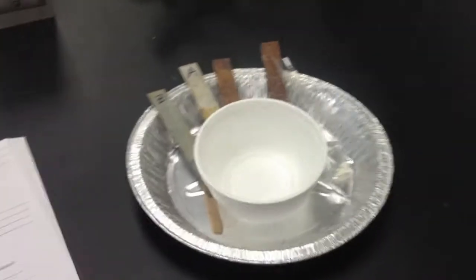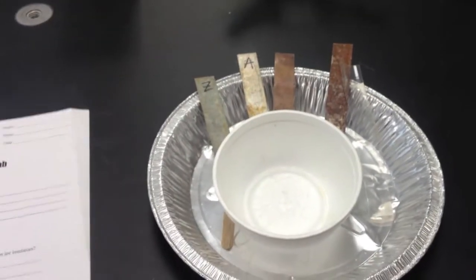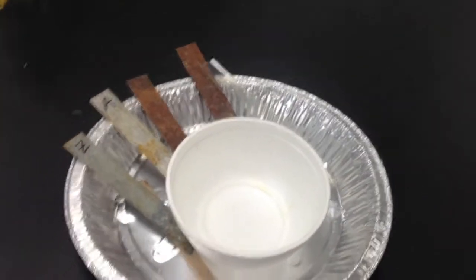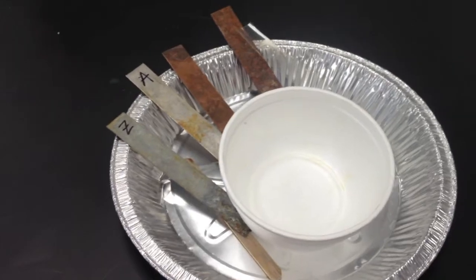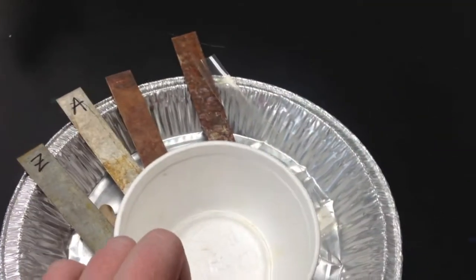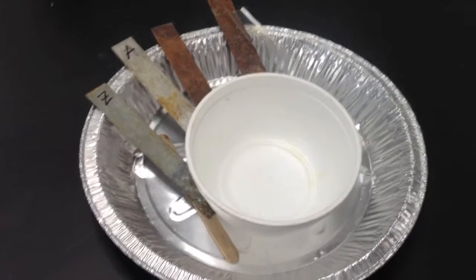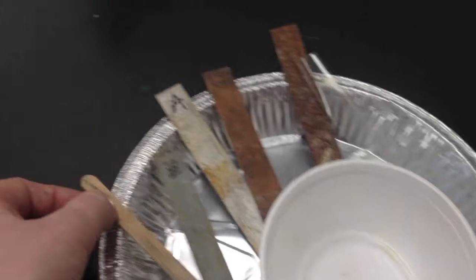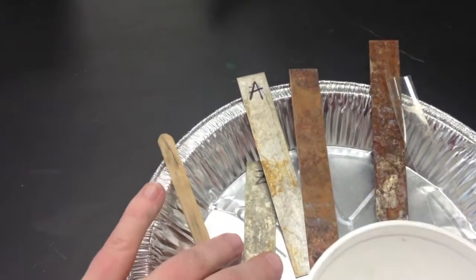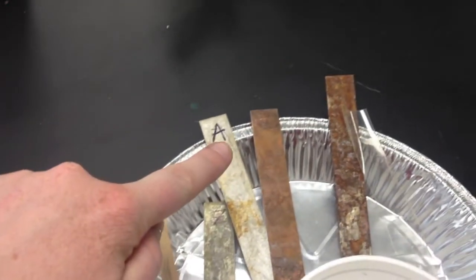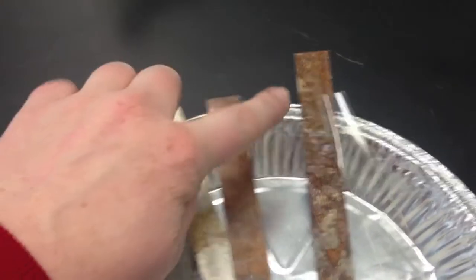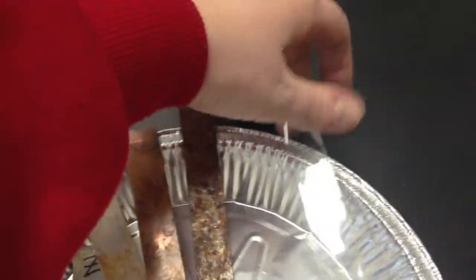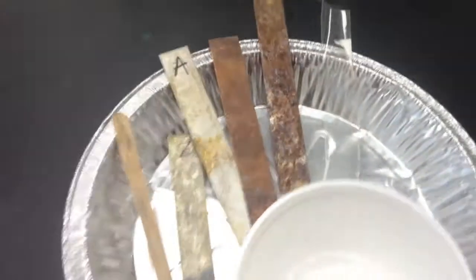The next section of the lab that I want to show you is the section involving conduction. Now for conduction, what you're going to have here is just a pie tin that's here to collect any mess. Inside here is a styrofoam bowl. Please be very careful not to poke any holes in it. And then there are several sticks of varying materials on the outside. We've got the wood stick, we've got a zinc, aluminum, copper, which is that coppery color, iron. You can tell that it's iron because it has rust on it. Iron tends to rust. And then also a plastic strip.